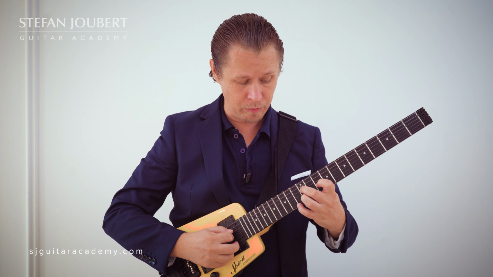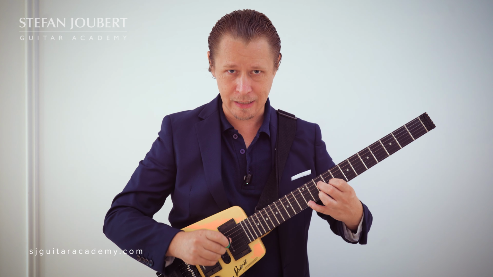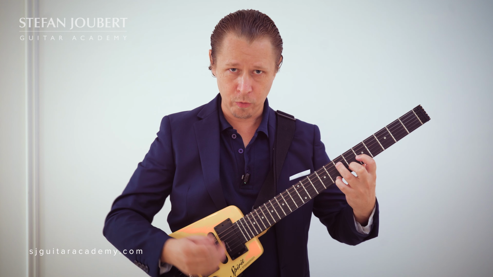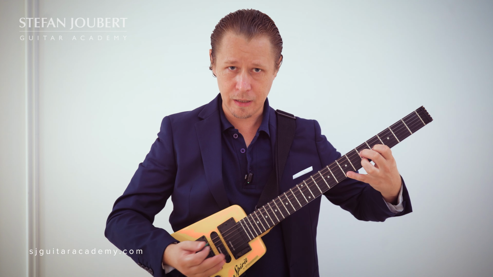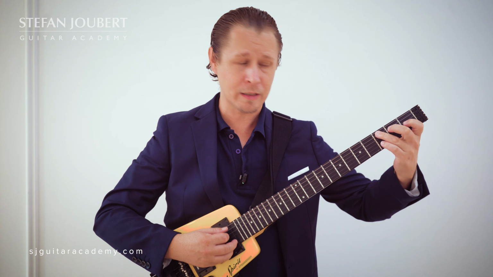Root note is on the second string, B diminished. After that we've got A minor. Remember the A is the sixth, which is the relative minor. G major, 4. F major, 3. E minor, 2. D minor, back to 1, C major.